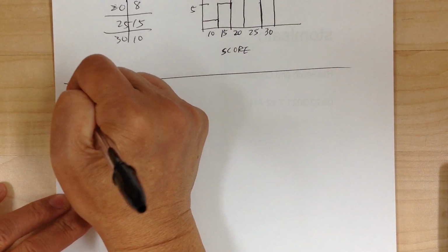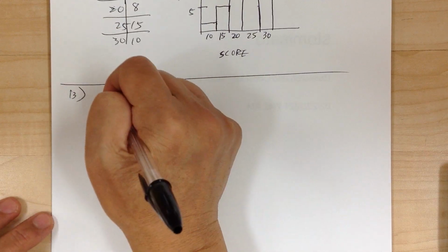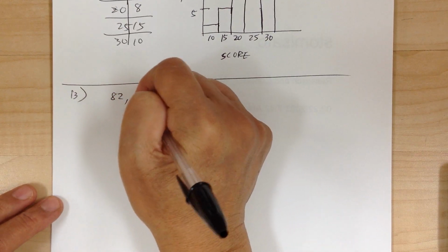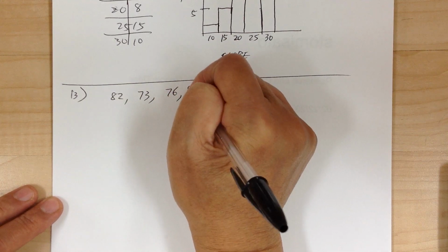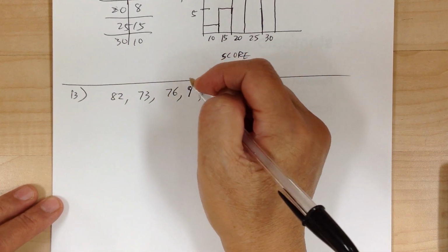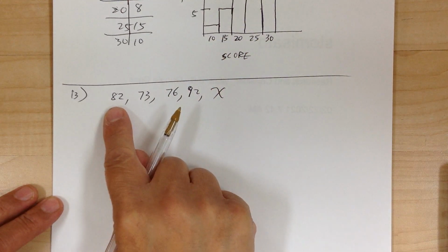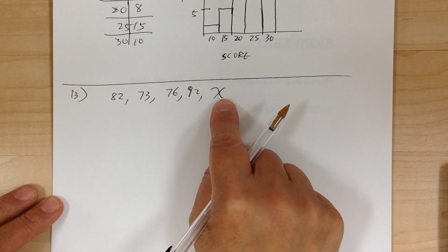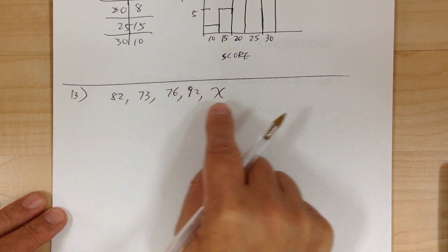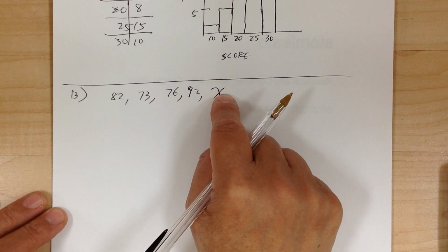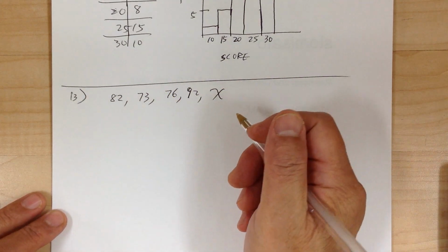Okay, let's go to number 13. It says Jim has test scores of 82, 73, 76, and 92. It says, what must he score on the 5th test? So that's X, right? So again, this is the 1st, 2nd, 3rd, 4th. The 5th you don't know, so call it X. And the average of this will equal 82. So you can apply the definition of the average.